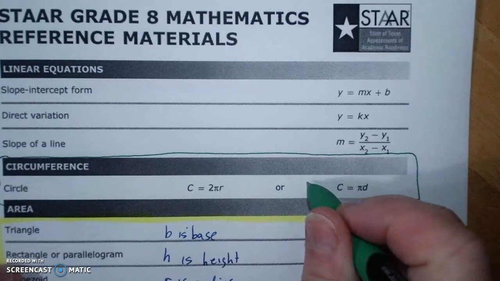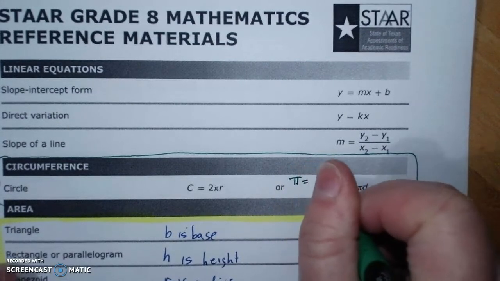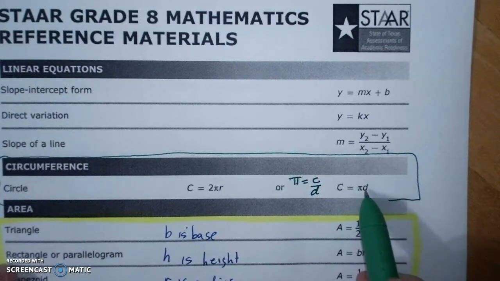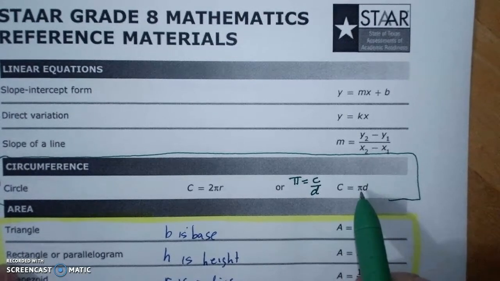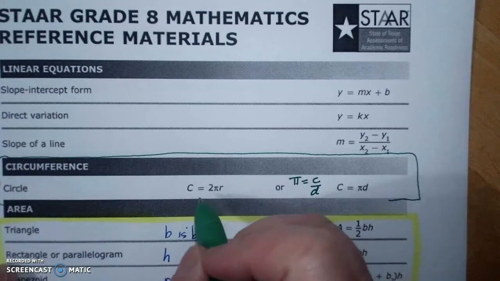So yesterday you realized that pi was a ratio of circumference over diameter. Well, if you take this equation and you divide both sides by diameter, you would get pi equals circumference divided by diameter. Okay, so we have two formulas.